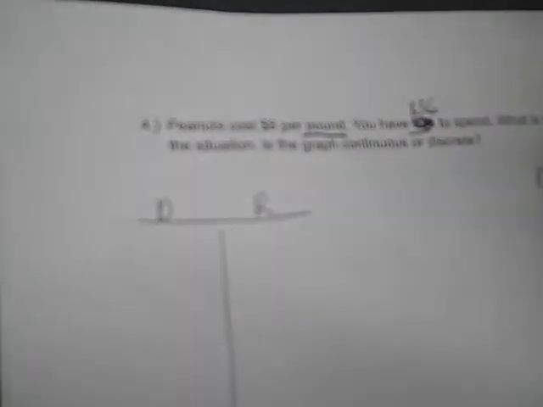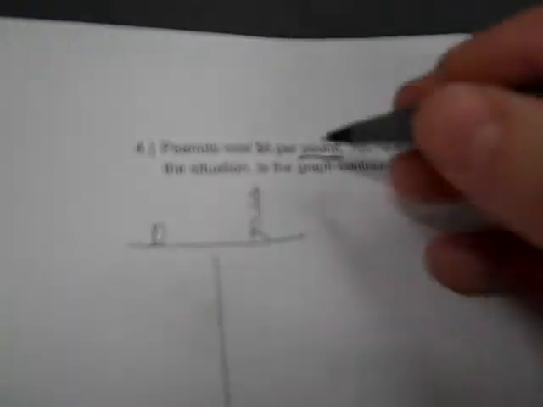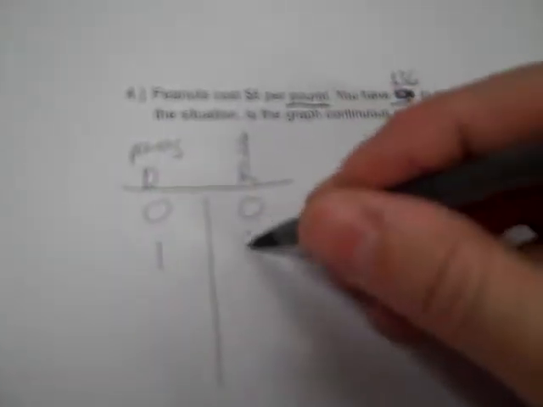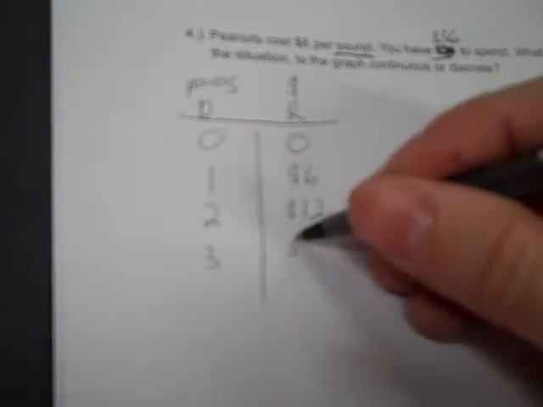Well, to figure out your domain and range, I'm going to set up a table. And you got your domain here, your range here. Now, money is always the range. You got pounds and money. Money needs to be the range, and then the domain is how many pounds we buy. So if I buy 0 pounds, I'm not going to have to pay any money. If I buy 1 pound, that's $6. If I buy 2 pounds, that's going to be $12. 3 pounds is $18.